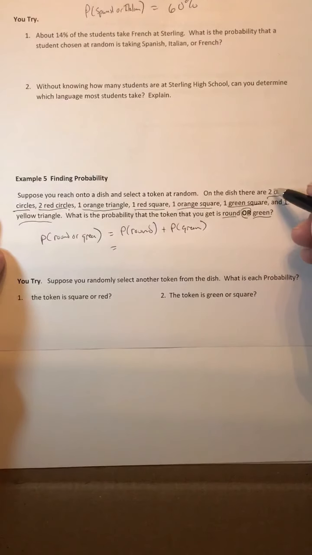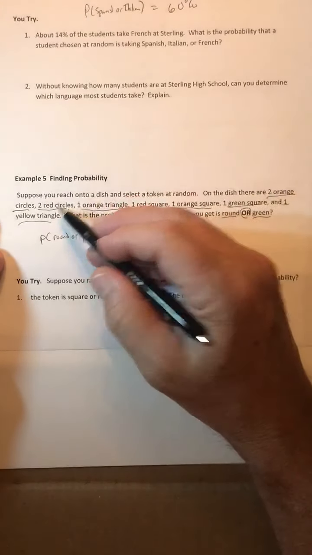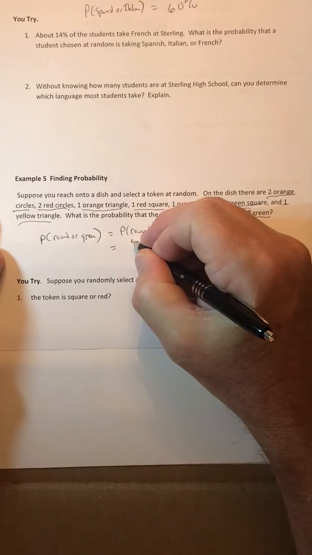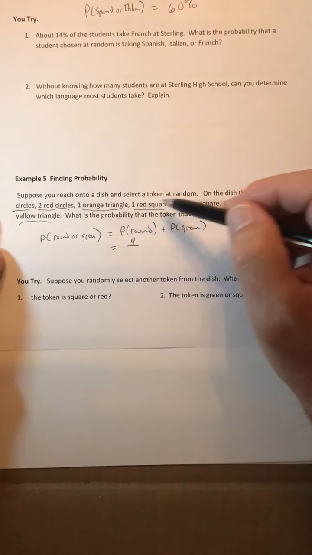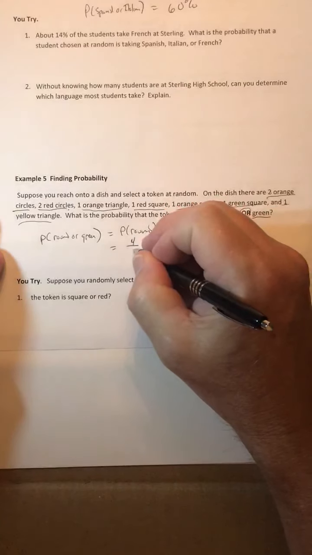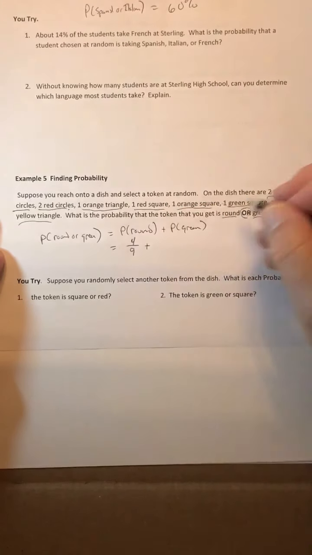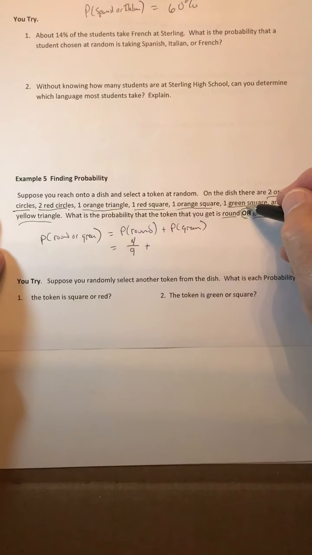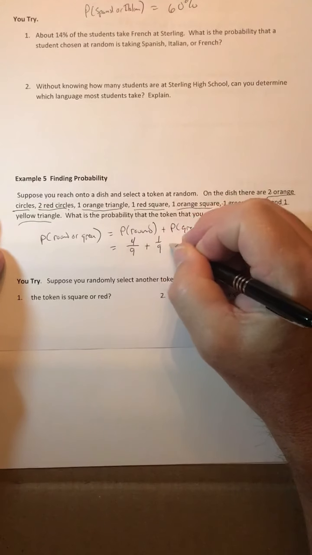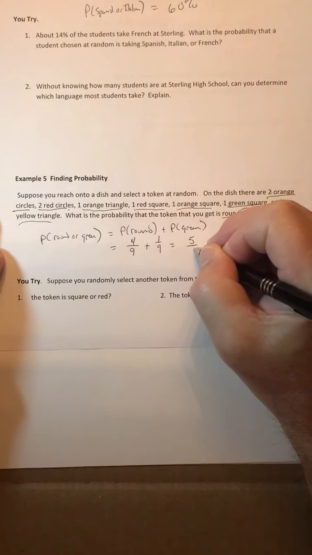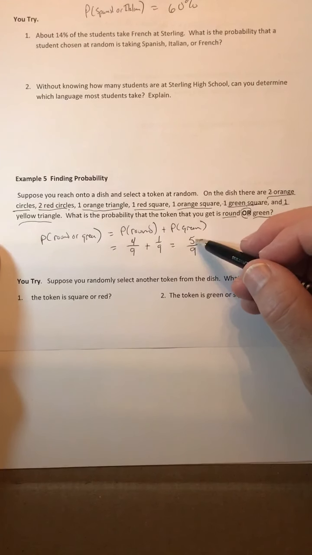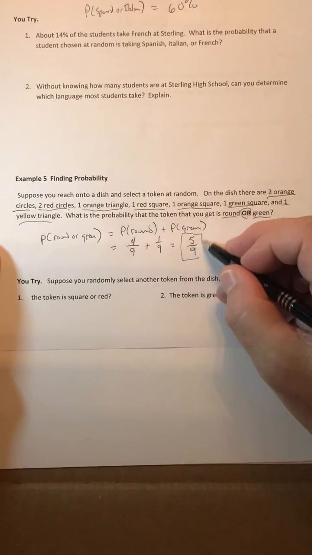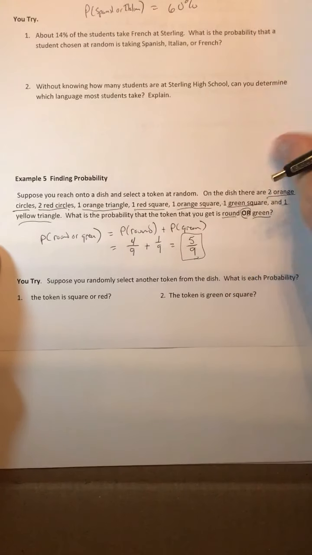The probability of round: we have 2 orange circles, 2 red circles, so that gives us 4, out of 2, 4, 5, 6, 7, 8, 9. Plus the probability it's green, we only have 1 green one. So it is 5 out of 9. So the probability that it's round or green is 5 out of 9.